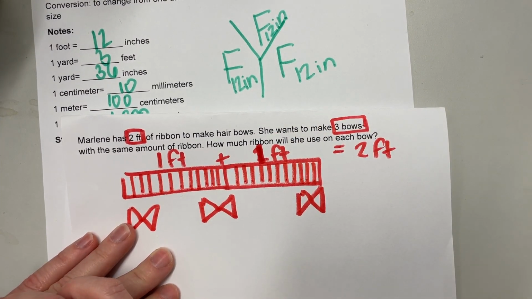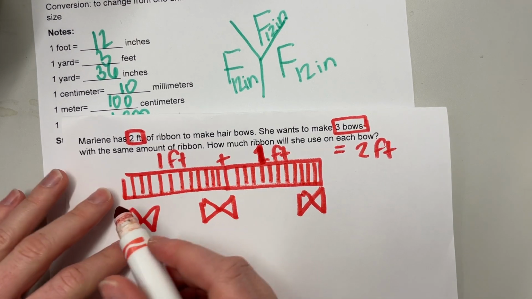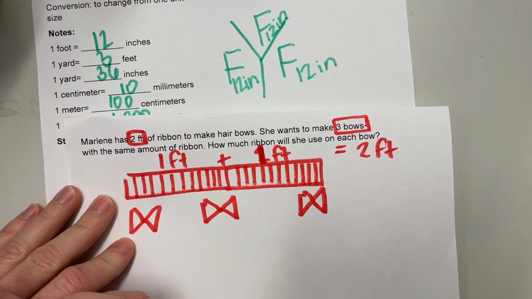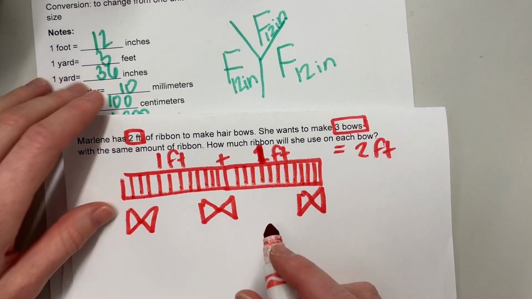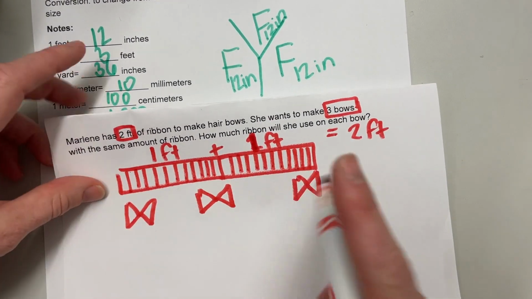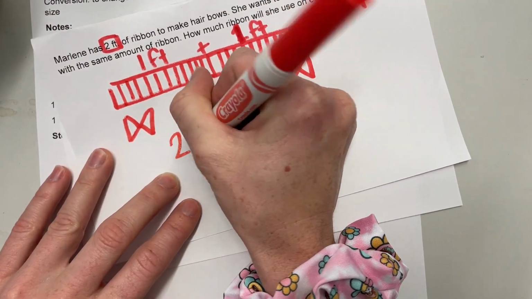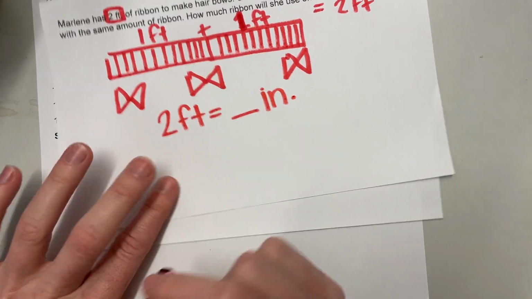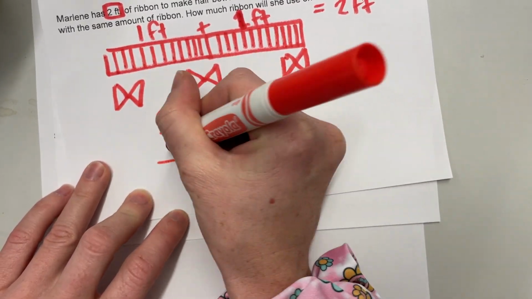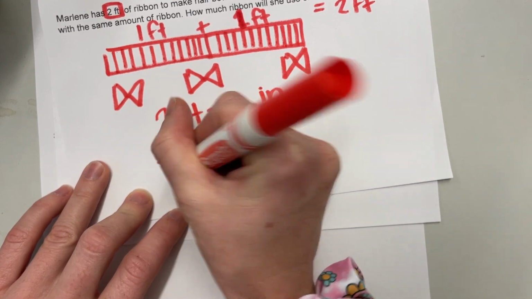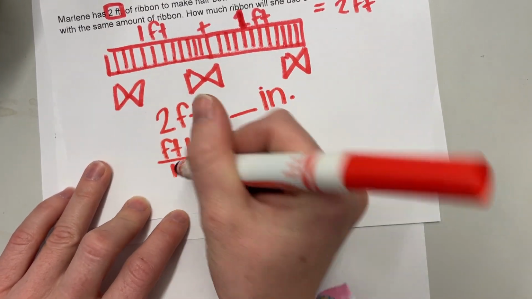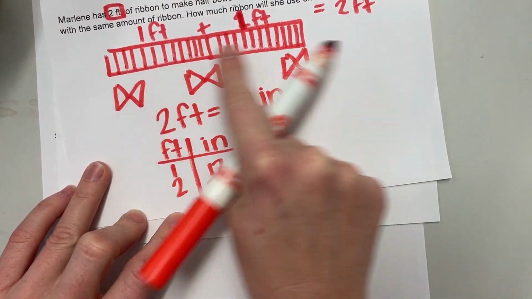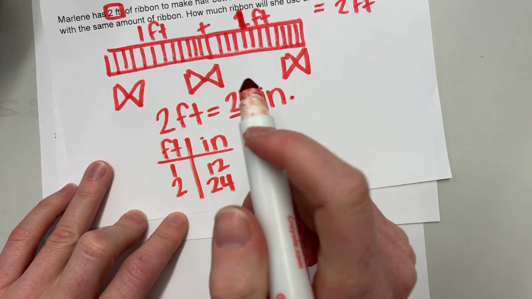Okay, so I split it up into inches. Now I can actually take this one, give it to this one, and divide it out. So my plan is that I'm going to convert the 2 feet equals to how many inches? I know that 1 foot is 12 inches, 2 feet is 24 inches. So if I look up here, I should have 24 inches.